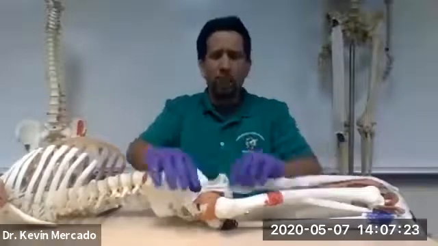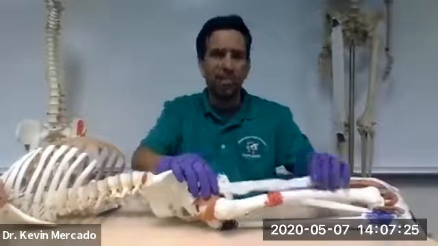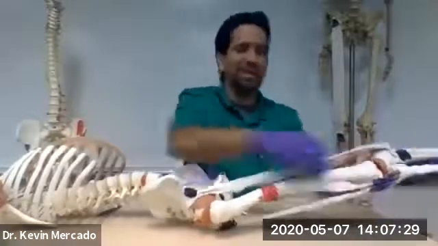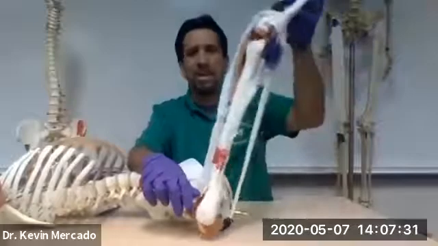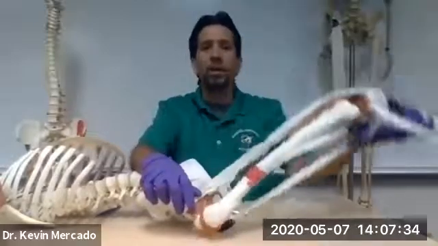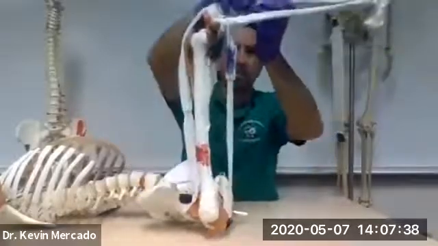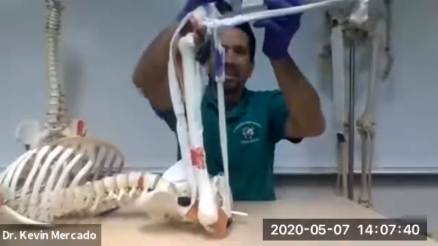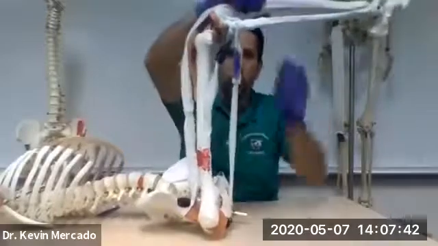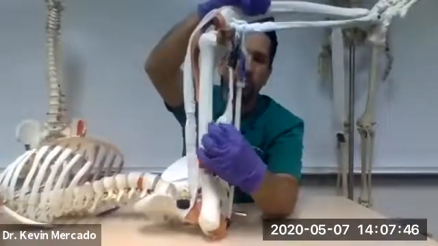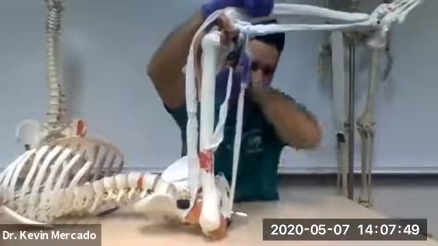Now, as this muscle contracts and flexes the hip and extends the knee, or even if we just start with flexing the hip, the hamstring group, the biceps femoris muscles, are both here, the long head and the short head.